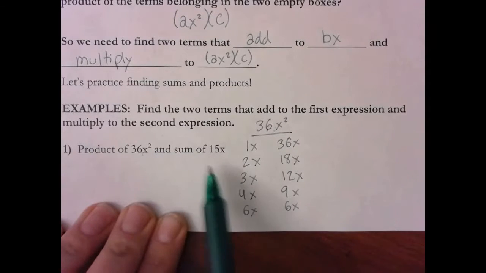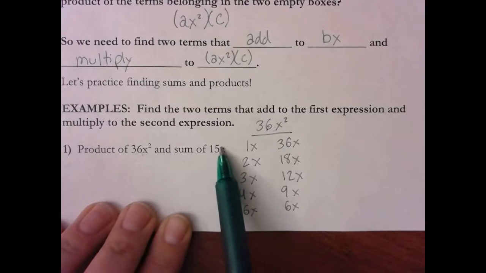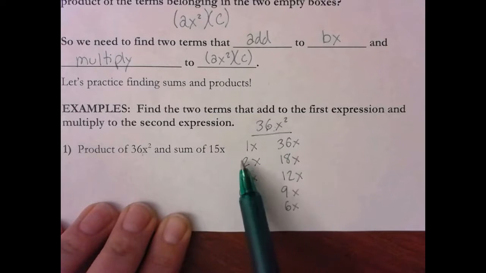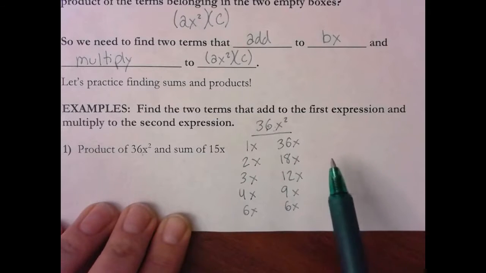Now ask yourself, which ones can we add together to get 15x? 1x plus 36x, that's 37x. 2x plus 18x, that'll give me 20x.